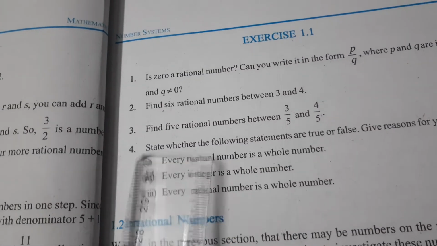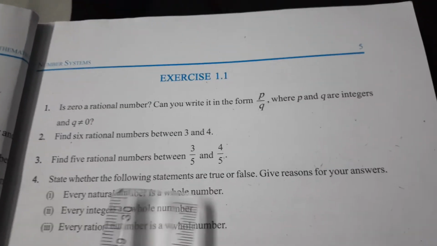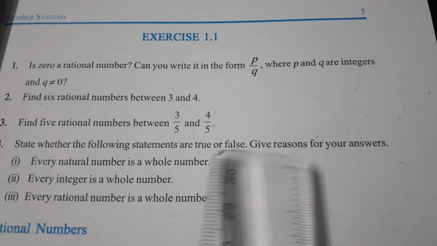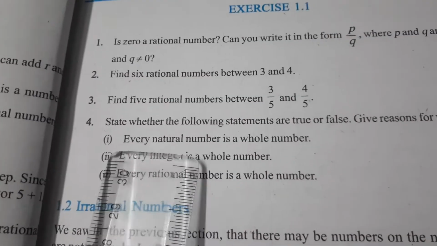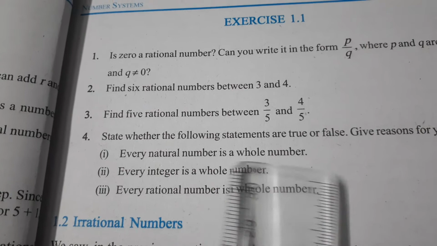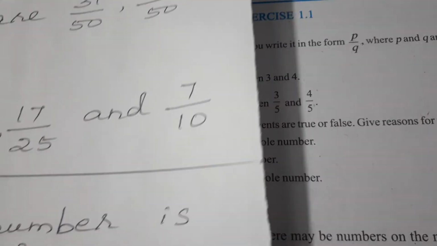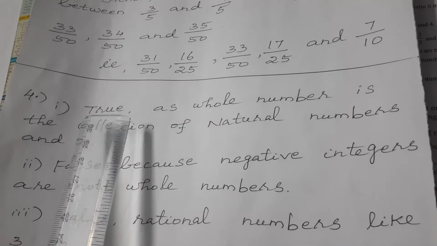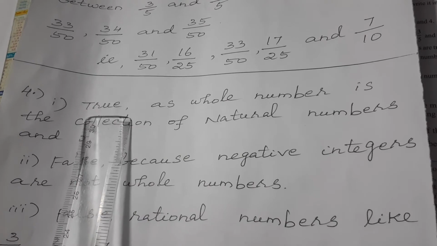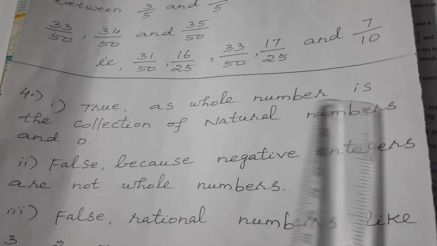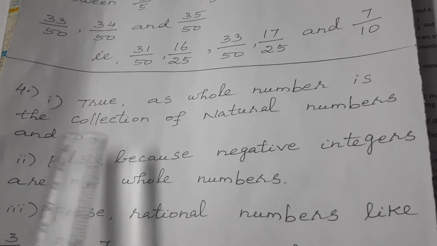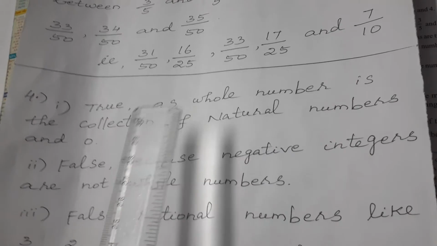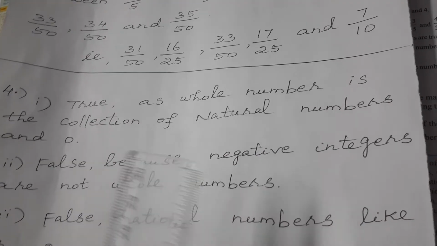Fourth question. State whether the following statements are true or false. Give reasons for your answers. First one. Every natural number is a whole number. This is true only. Right statement. Yes, this is true, as the whole numbers are the collection of natural numbers and 0. So the first statement is true.